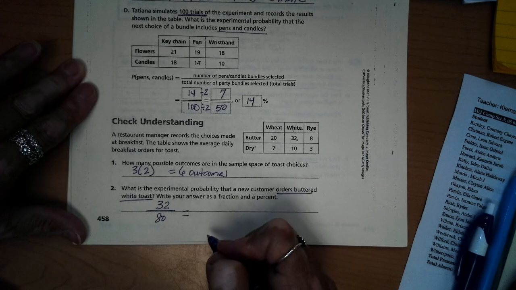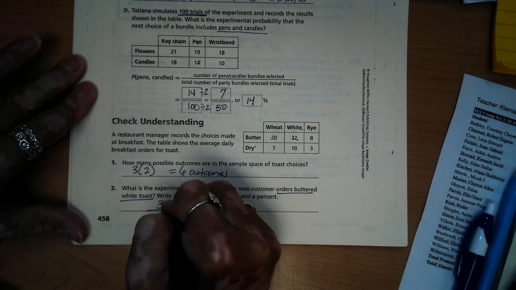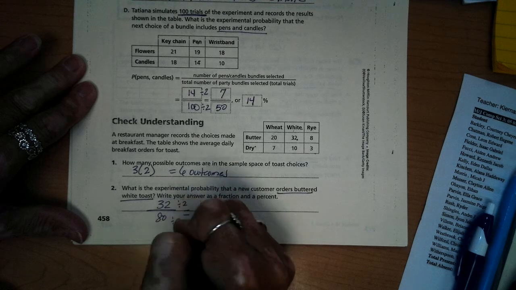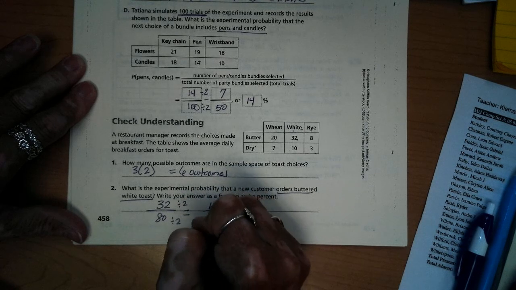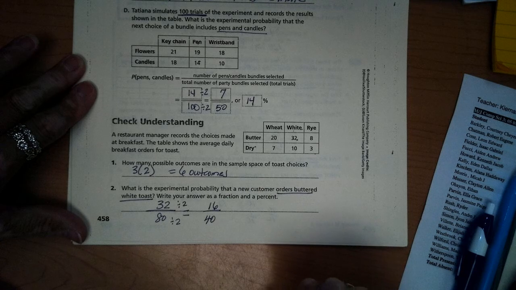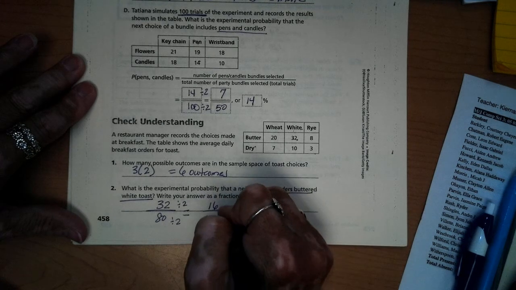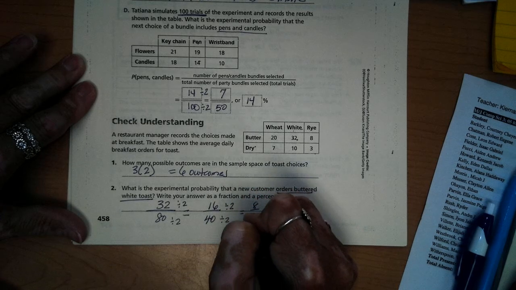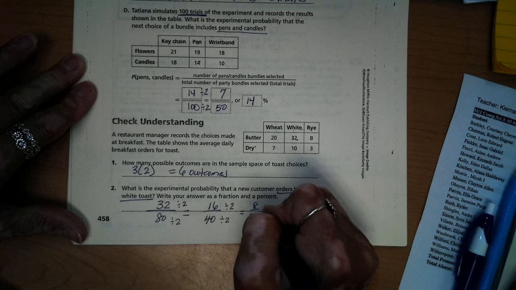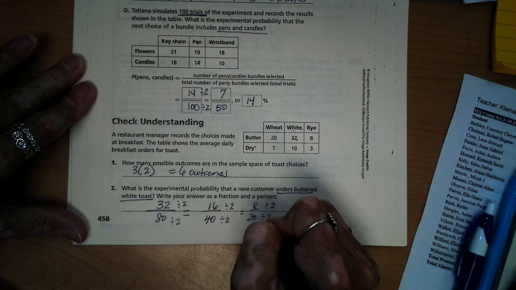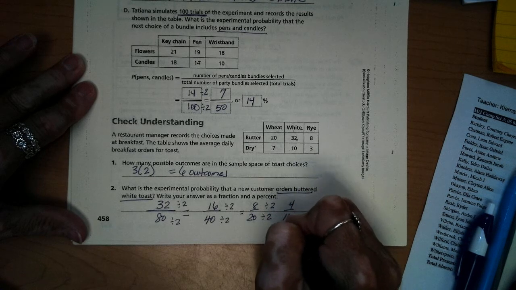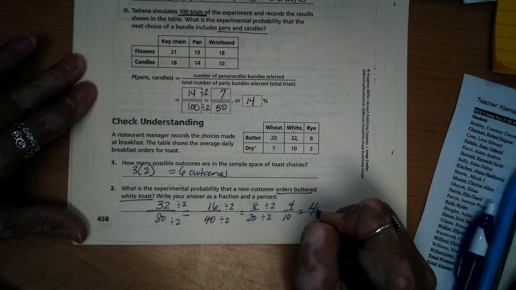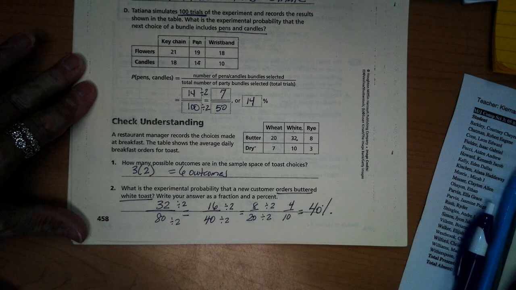Okay, so I could divide it by 2 and take half. And that gives me 16 over 40. And I could divide it again. So that gives me 8 over 20. And I can do it one more time, which is 4 over 10. So we know that that is 40%.